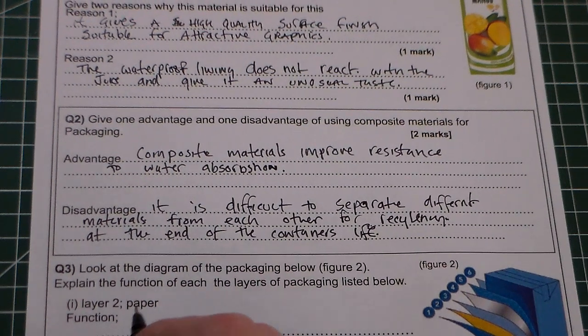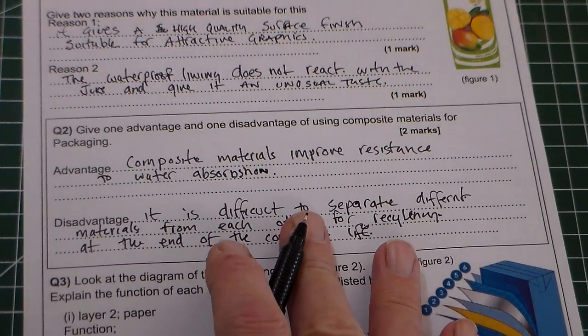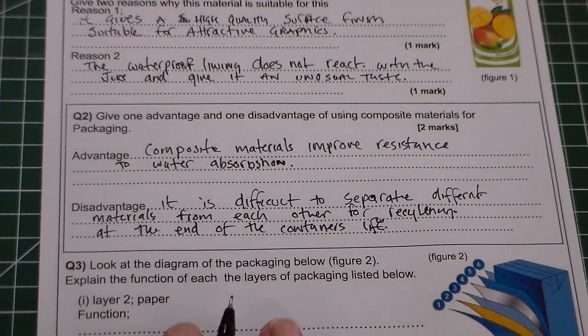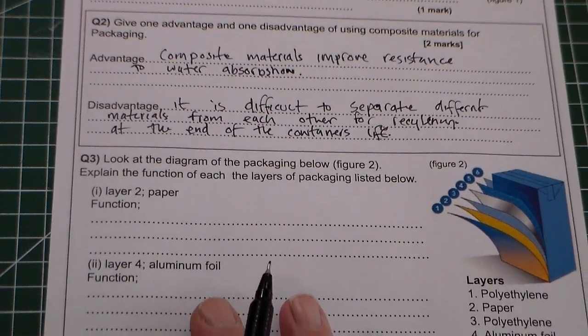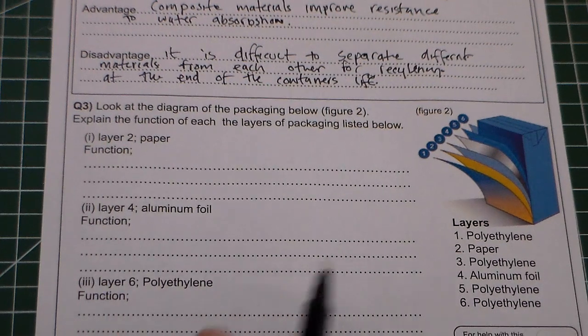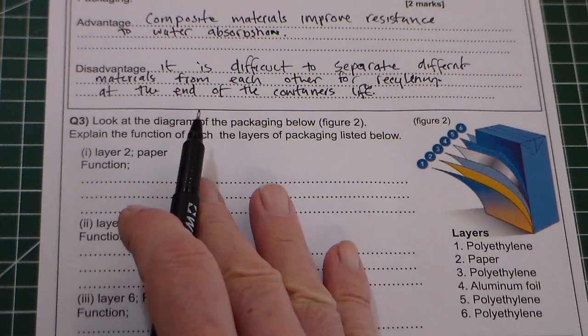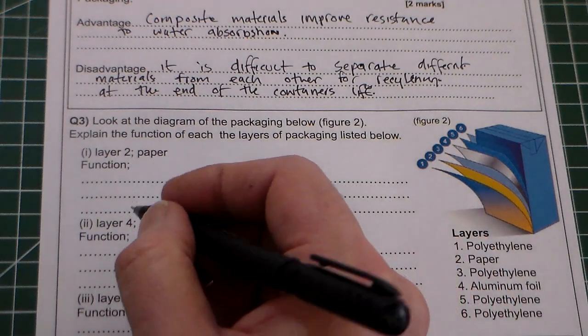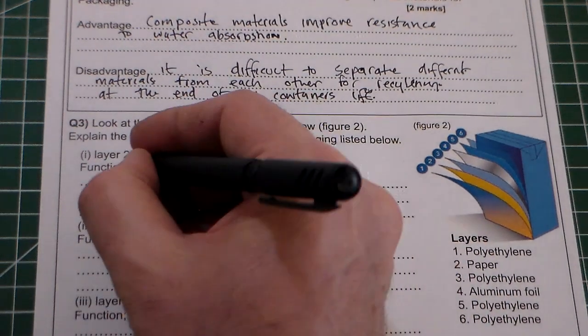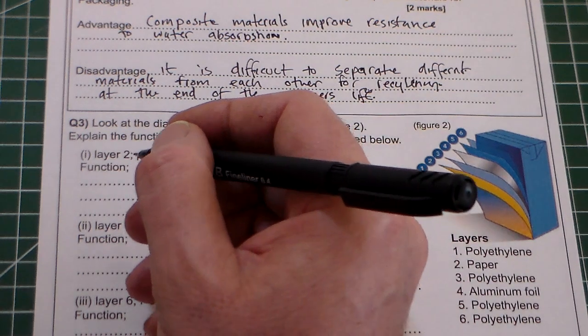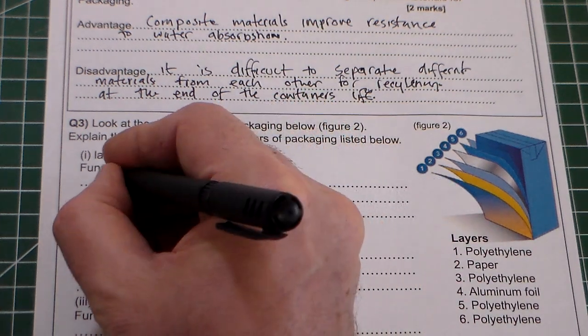So layer 2, paper. It says, what does that function of that? So the function means kind of what does it do? What does that bit in particular do? Okay, let's move that up so you can see it. So there's the list, and there's our materials. Okay, the paper provides strength, stability, and I think smoothness. You could say rigidity or something like that.